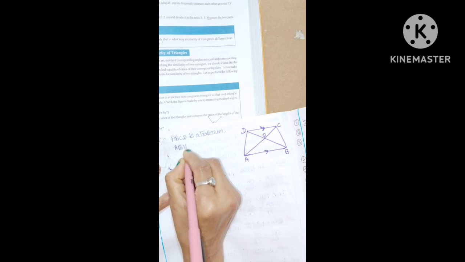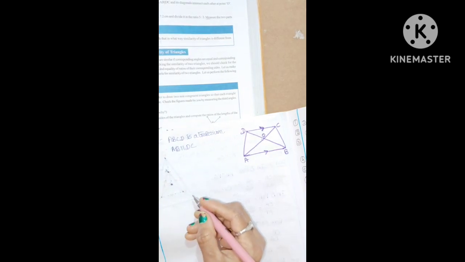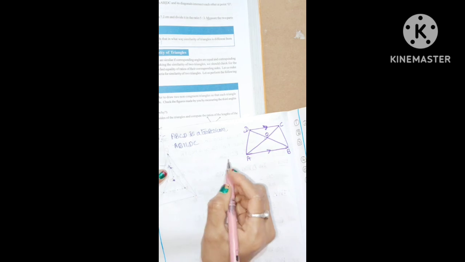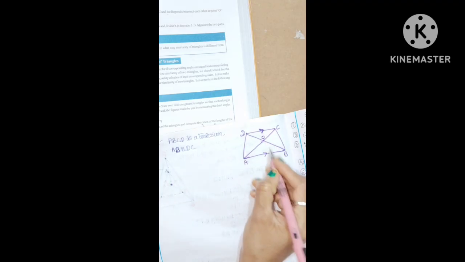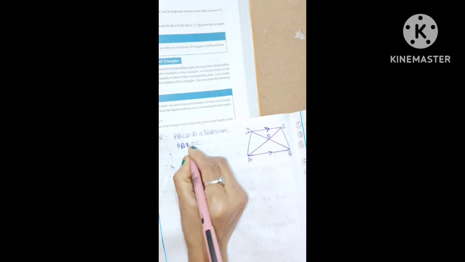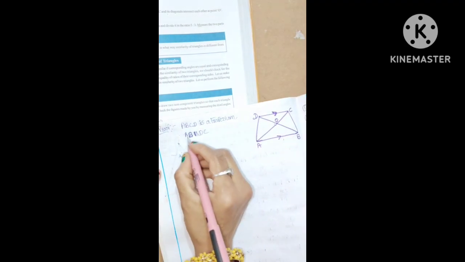AB is parallel to DC. One pair of opposite sides is parallel in a trapezium. So that's already given in the question only. So what's the parallel given? AB is parallel to DC. Okay, is it clear?